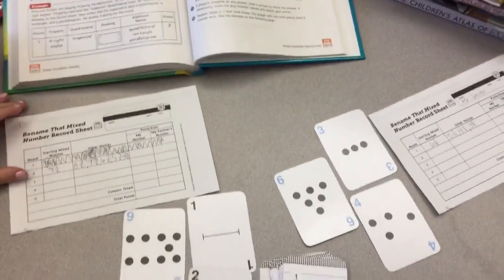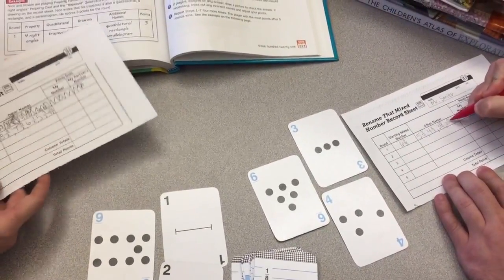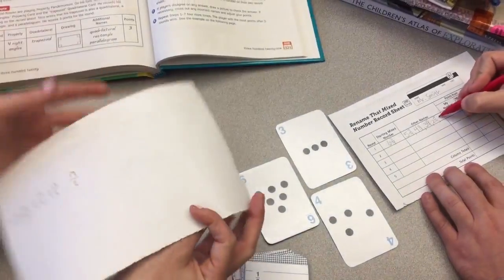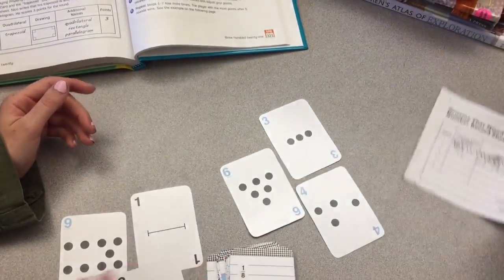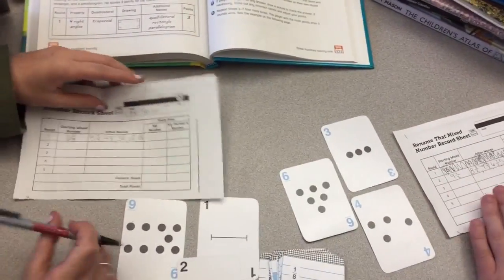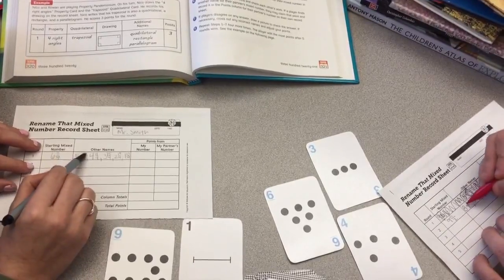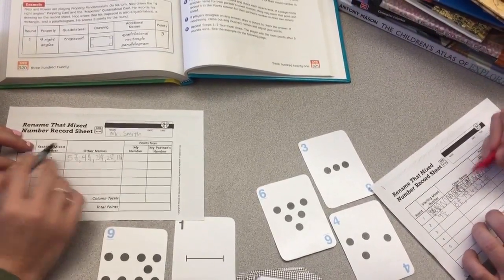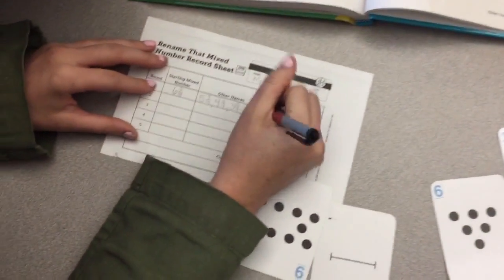Okay, after you are done listing all of it, you are going to switch papers with your partner. Here's mine. I also have some on the back, Mr. Smith. Okay, hang on. Okay, I think I missed one. And then you're going to check your partner's. If they get it wrong, you're going to circle it and then write the correct one. And I see Mr. Smith did miss one, so I could write it.